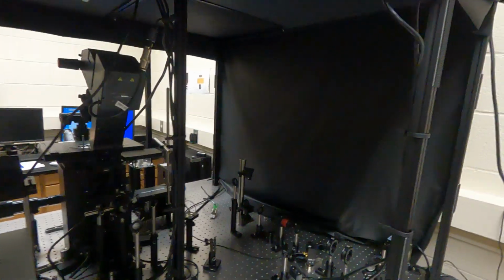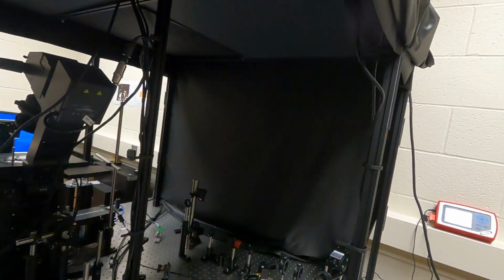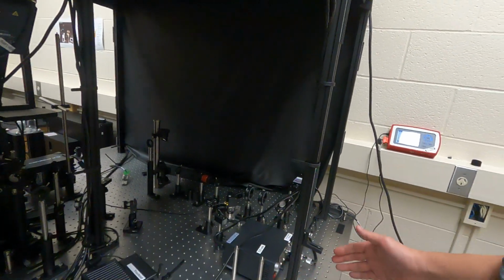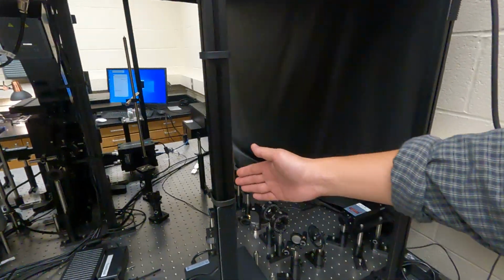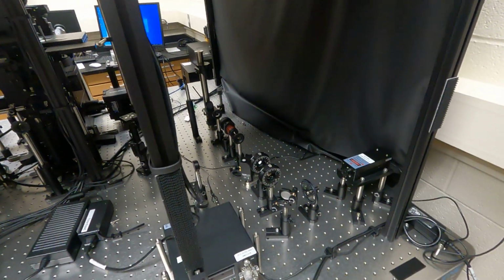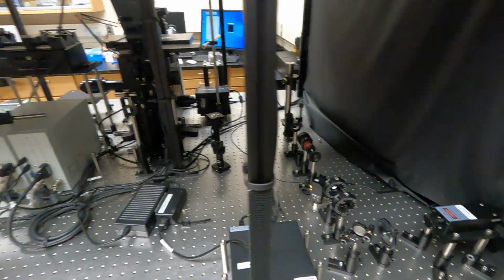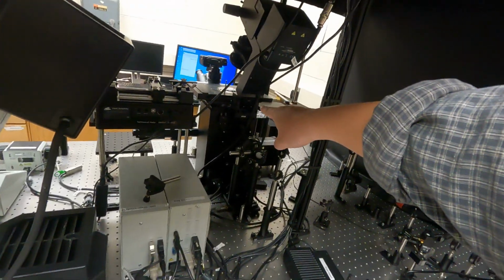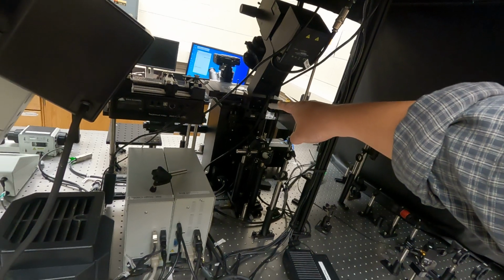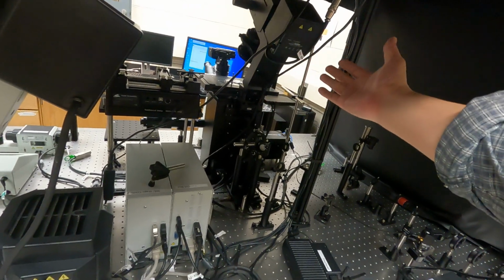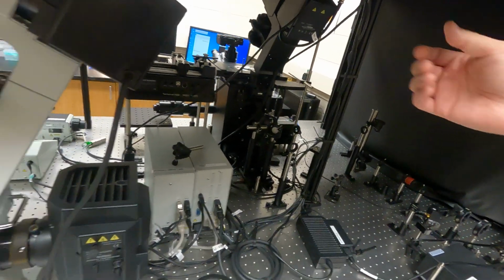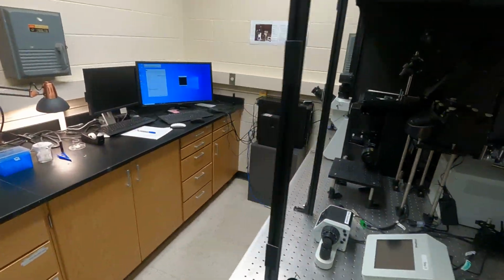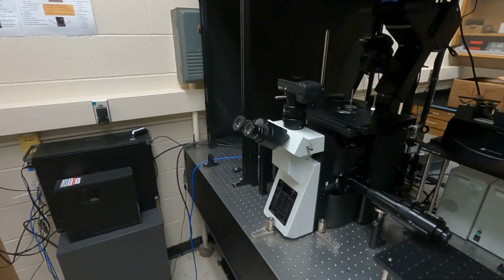This instrument contains a few essential components. The first one would be the laser unit here, as well as a bunch of optics that modulate the laser beam for excitation purposes. We have the microscope body, which is where we place samples, and it also provides a framework so that we can modulate the excitation laser and collect emission.